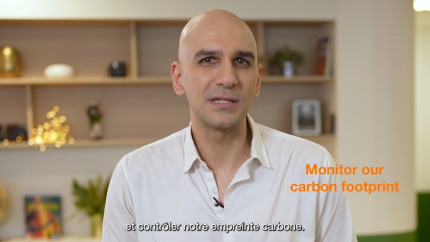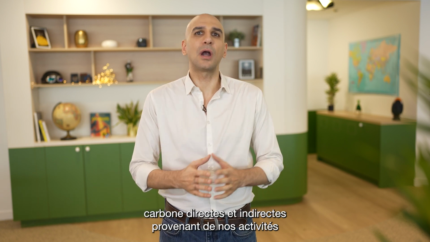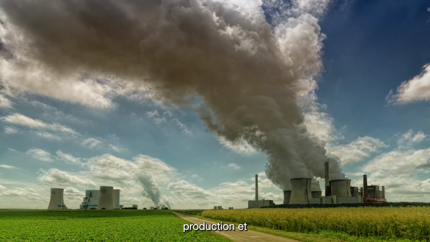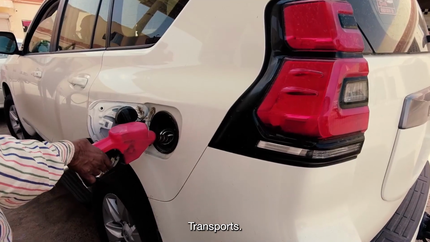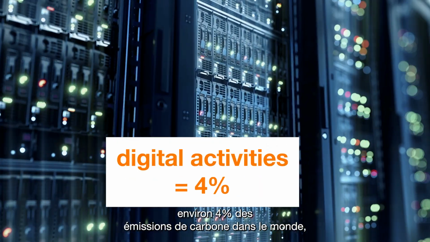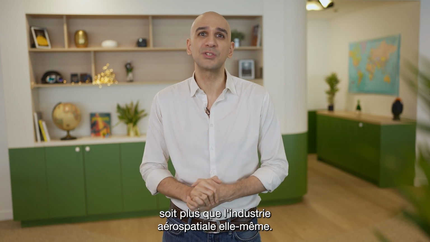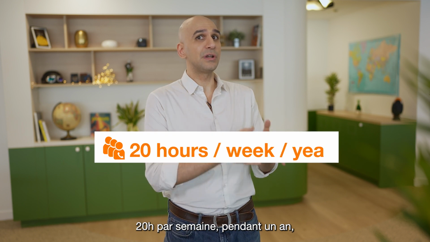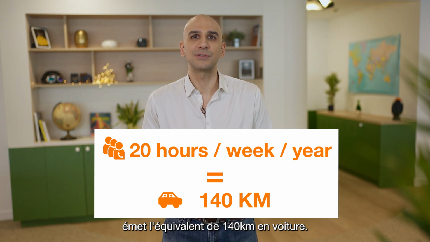monitor our carbon footprint. The carbon footprint is the sum of all our direct and indirect carbon emissions coming from our activities and from our partners and providers. Production and consumption of fossil fuels, food, the use of manufactured goods, transportation. By the way, digital activities are responsible for about 4% of the world's carbon emissions, which is more than the aerospace industry itself. Without knowing it, a person video conferencing 20 hours a week over a year emits the equivalent amount as driving a car for 140 kilometers.